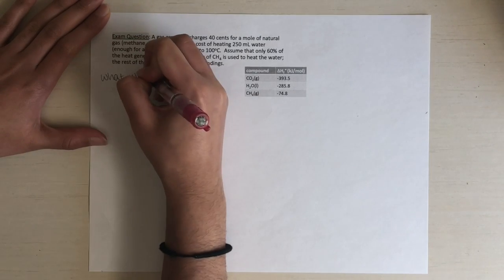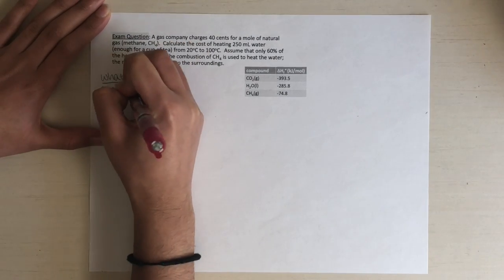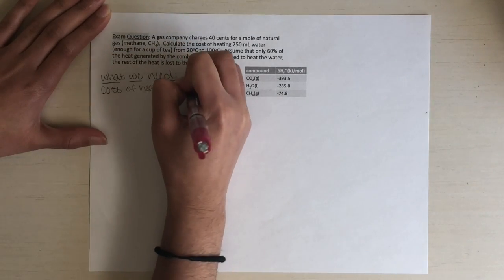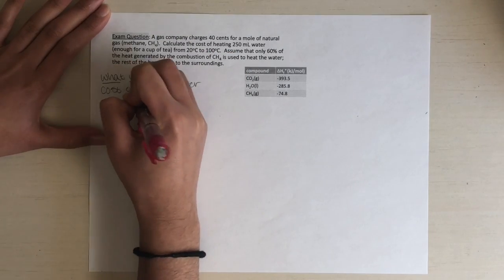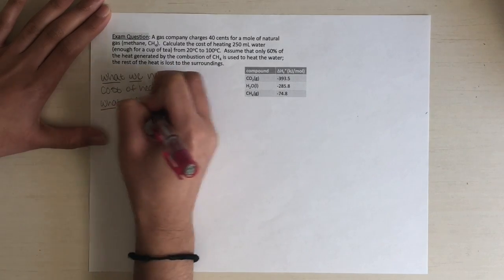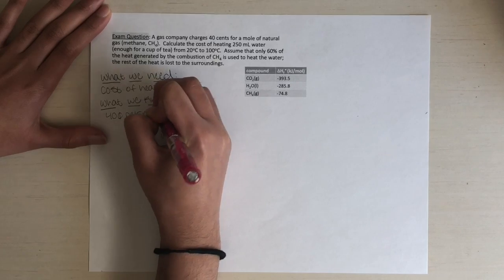In a long and dense question like this, the first thing we need to identify is what we need and what we already know. What we need in this problem is the cost of heating the water given in the question. And what we already know is that the gas company charges 40 cents for a mole of methane.